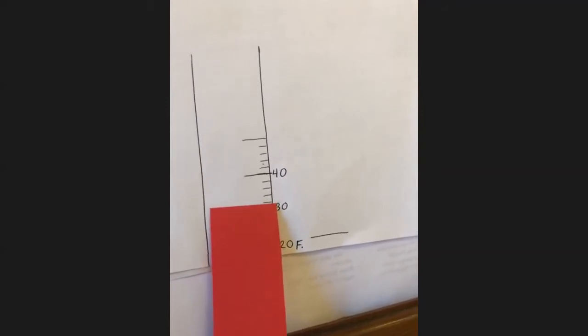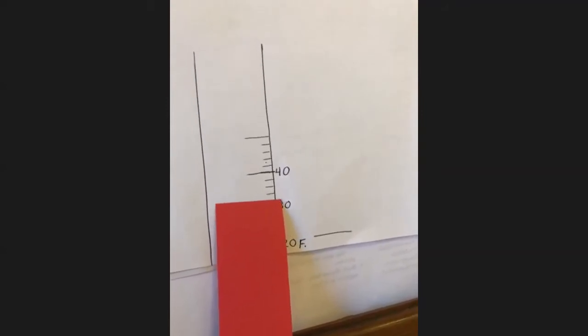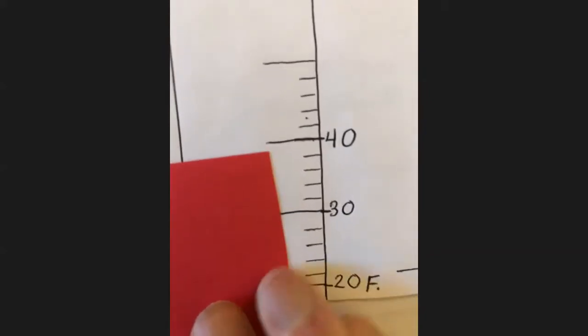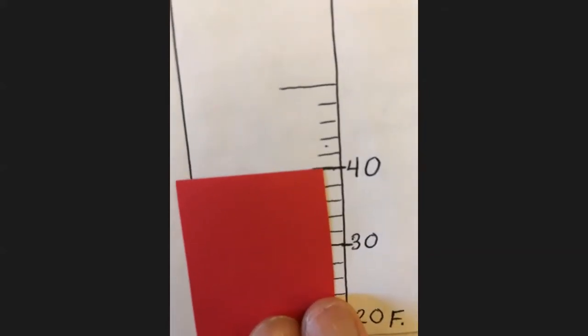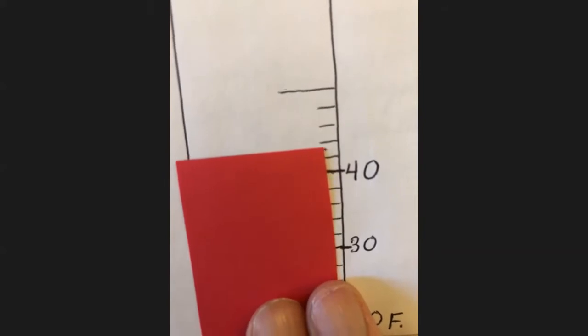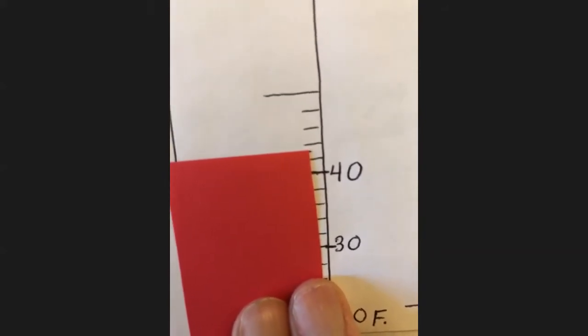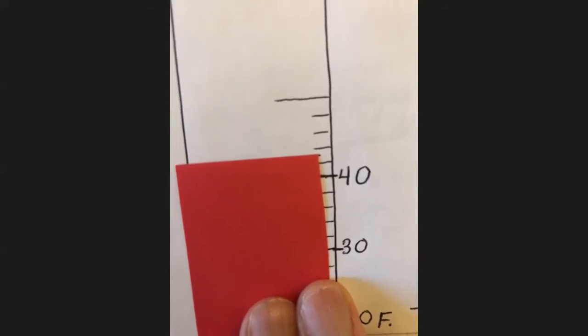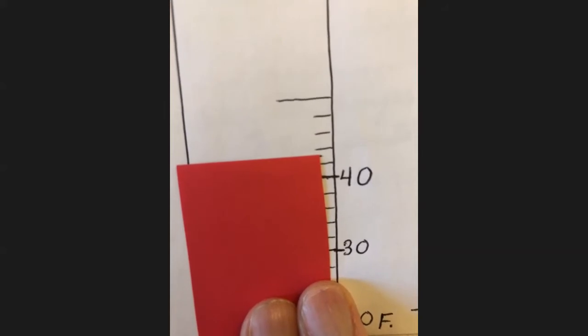You know how many lines each one is, so that's 30, right? Then I will go up to this one here. And what if I had it, and I'm going to zoom in here, right there? What would that be? How many degrees Fahrenheit is that? What is it?